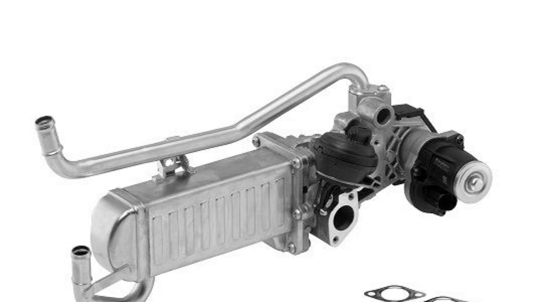The P0545 code can be caused by a variety of factors, including a faulty sensor, a damaged wiring harness, or a problem with the vehicle's computer. If you are experiencing this code, it is important to have it diagnosed and repaired by a qualified mechanic.